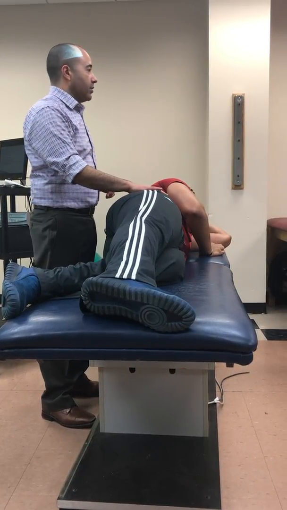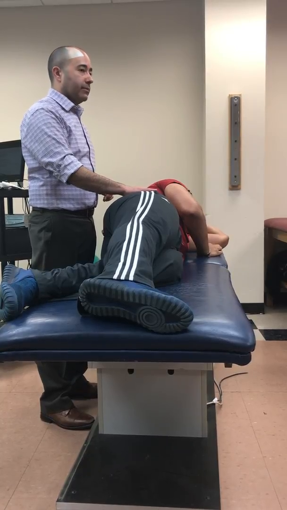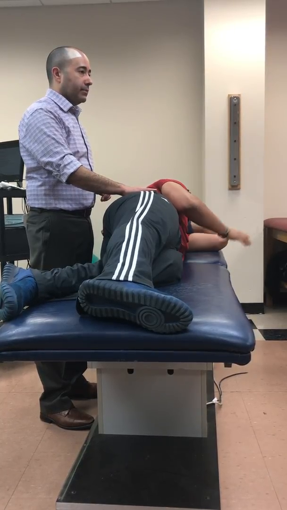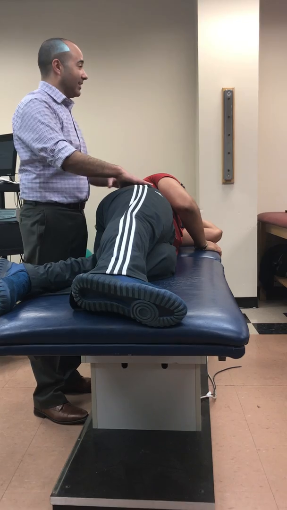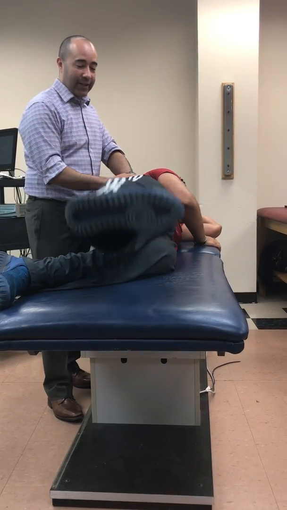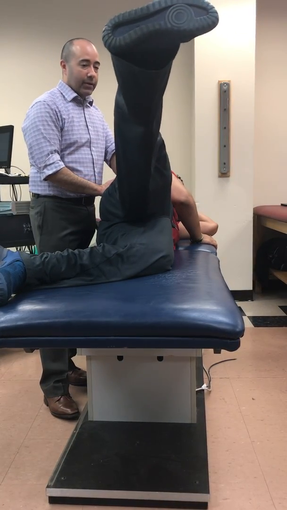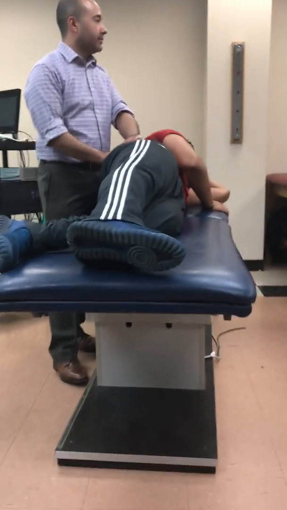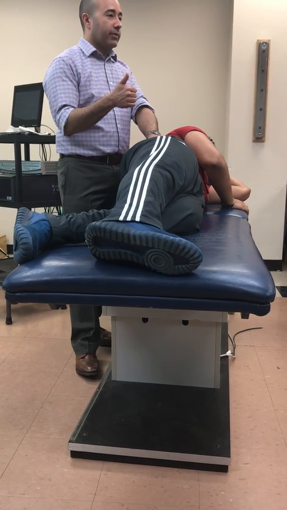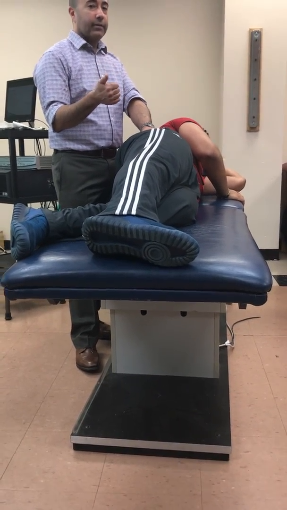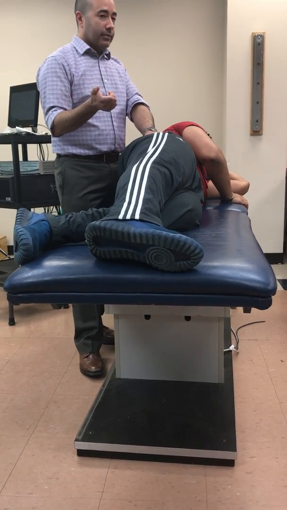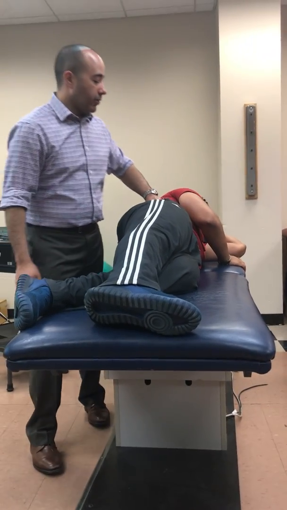Glute med through range. What's that going to look like? Hip abduction, yeah. All right, go ahead and lift the leg up. Okay, come down. What am I looking for? Deviation skills. What's the first one? Oh, is active equal passive? Okay, deviation, compensation or weakness. Good. So, is active equal passive?